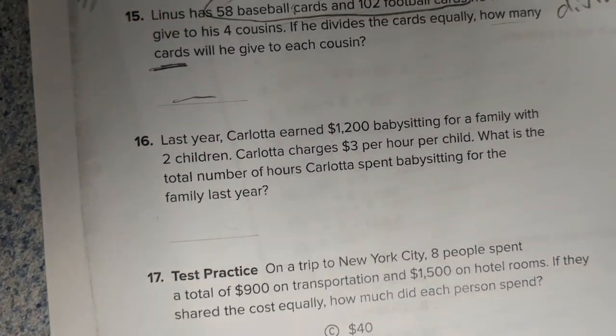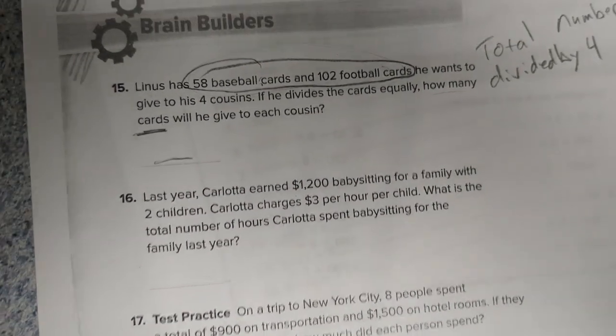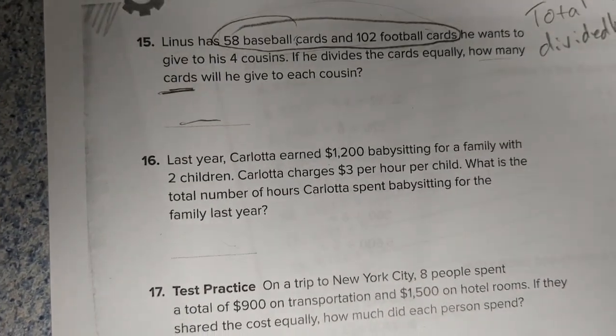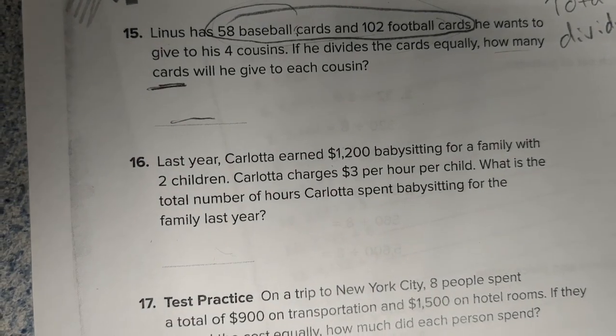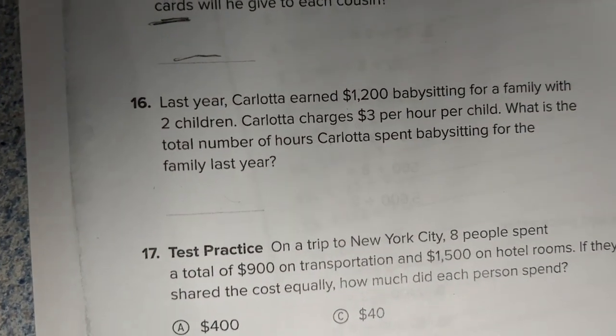All right, another tricky one. Last year, Carlotta earned $1,200 babysitting for a family with 2 children. Carlotta charges $3 per hour per child. What is the total number of hours Carlotta spent babysitting for the family last year?